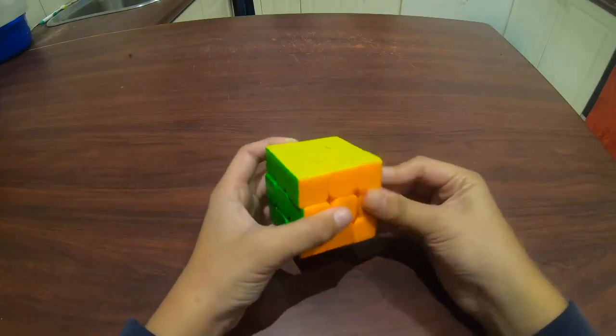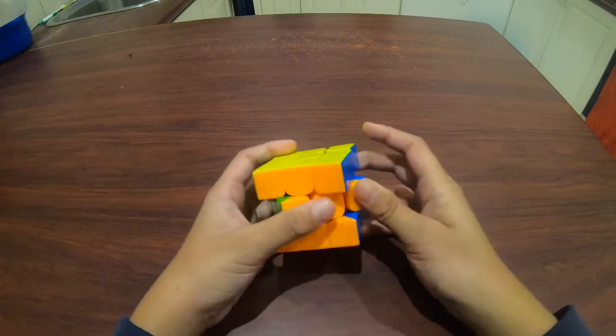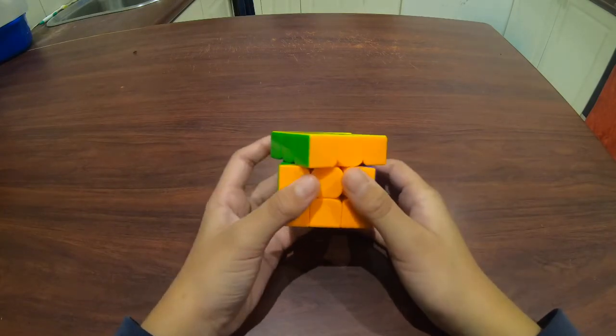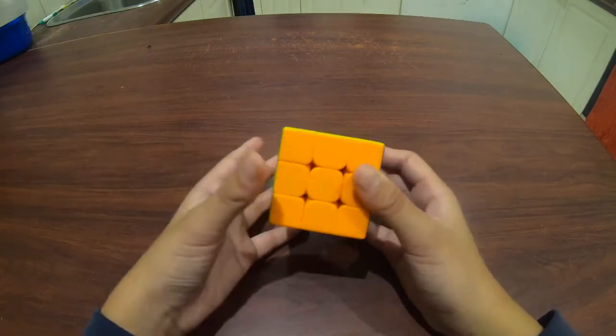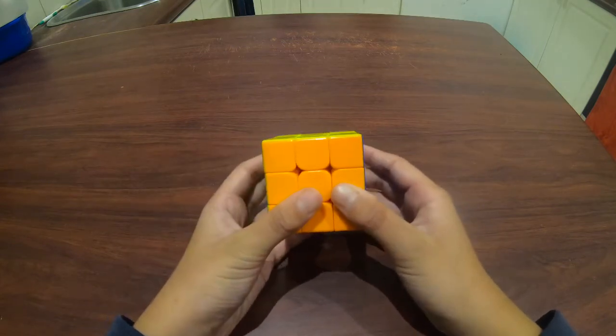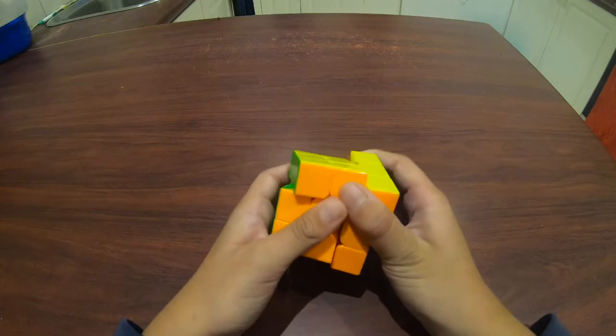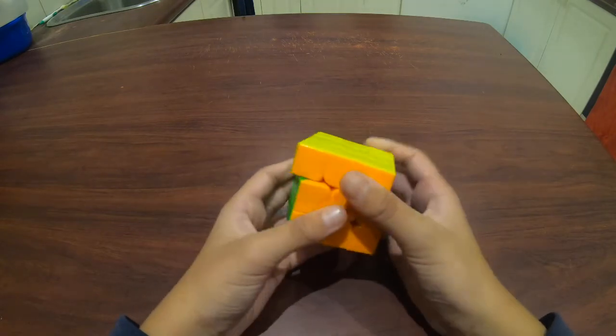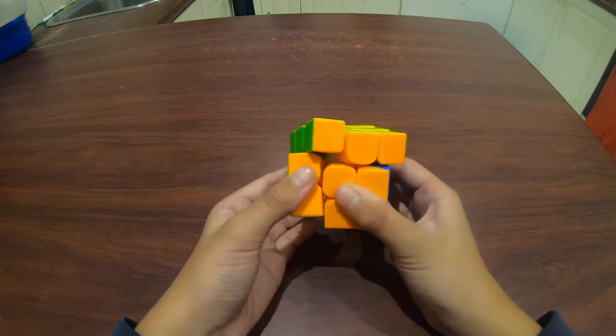After this 2-look PLL, you probably want to learn full PLL, which is 21 algorithms, and you've already learned 6 of them, which is pretty good. And then you go on to 2-look OLL. So you've already learned 10 of the algorithms, and most of them are pretty similar.